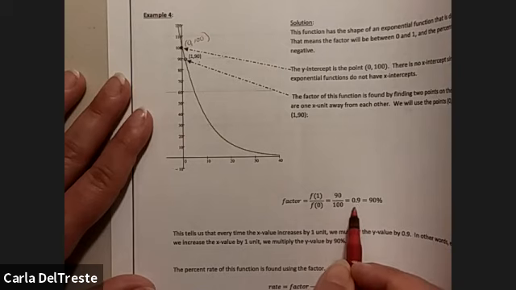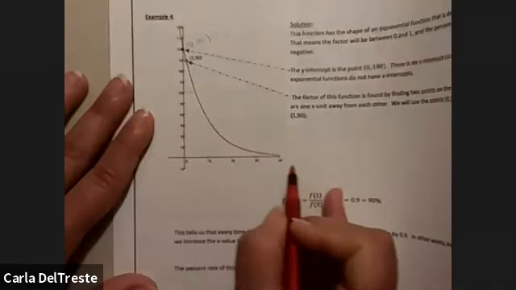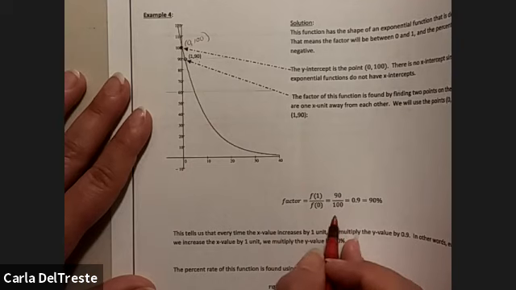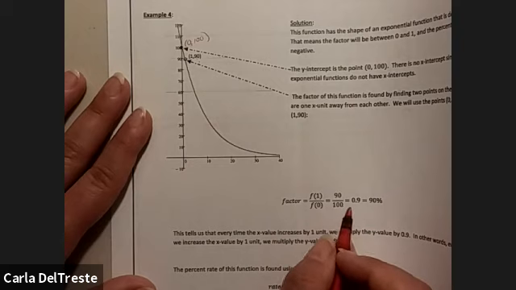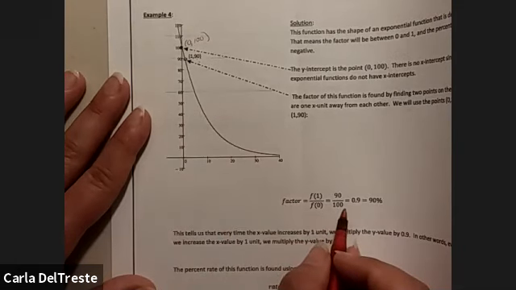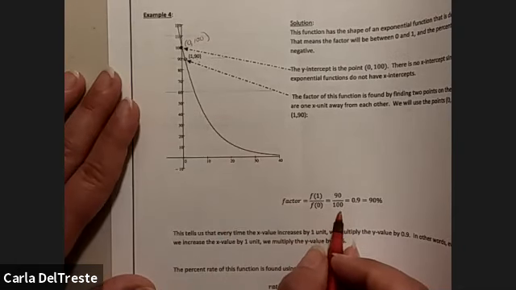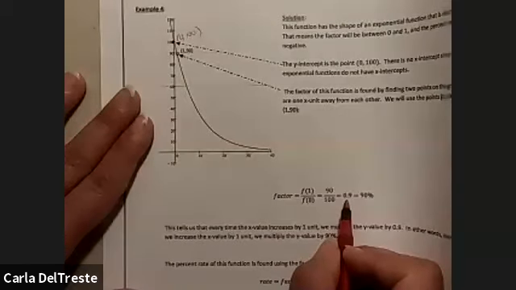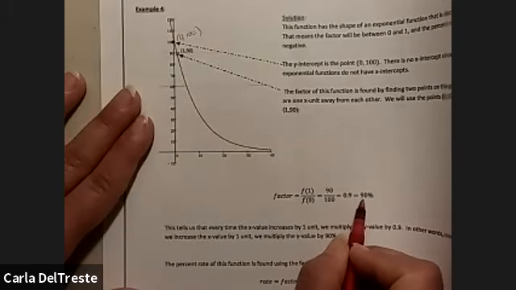Does that make sense? Yes, because it's a decreasing exponential. My factor was supposed to come out to be a decimal. I'm emphasizing that because if you divide backwards, you're not going to get a number in the right range, okay? A decreasing exponential is supposed to have a decimal factor. So make sure when you divide, you're getting a decimal. If you're not, you're probably dividing upside down. If I convert this to a percent, that means I'm keeping 90%.